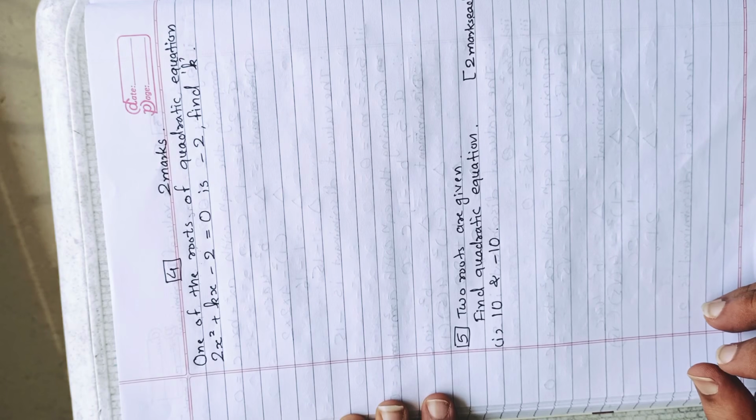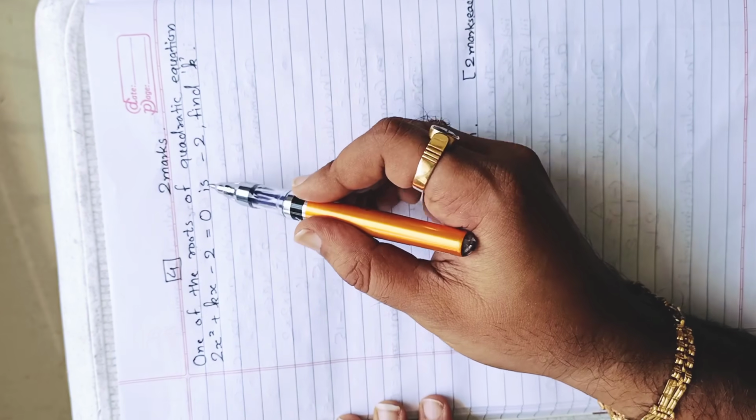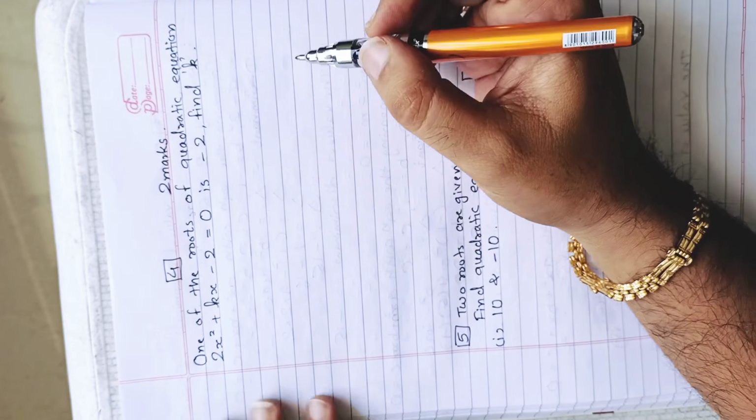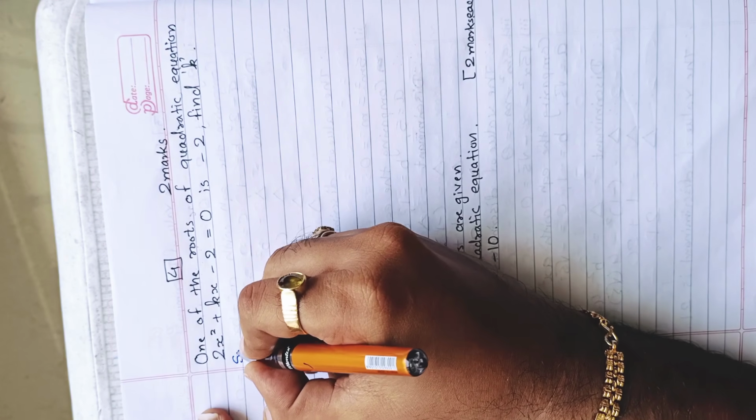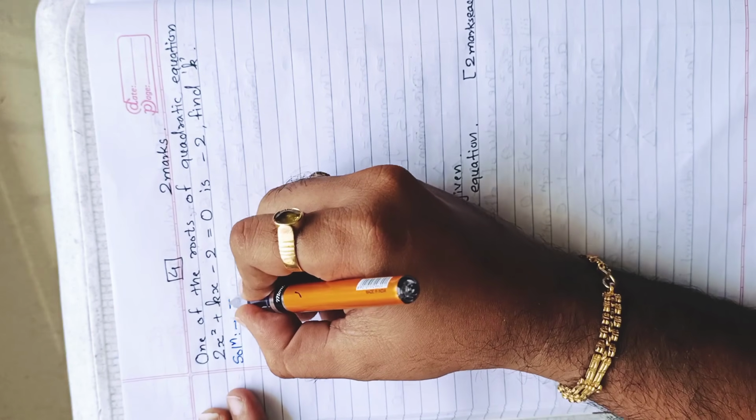Now sum number 4, 2 mark sums. One of the roots of the quadratic equation is minus 2. Find the value of k. So solution. First we'll write the given quadratic equation.